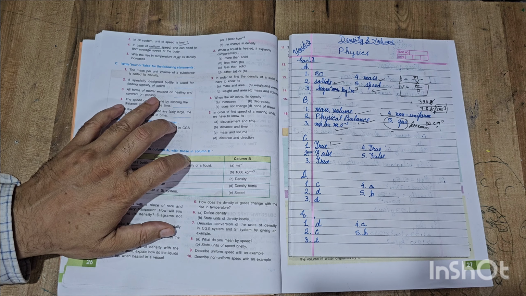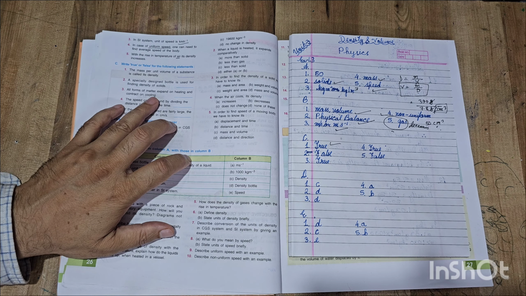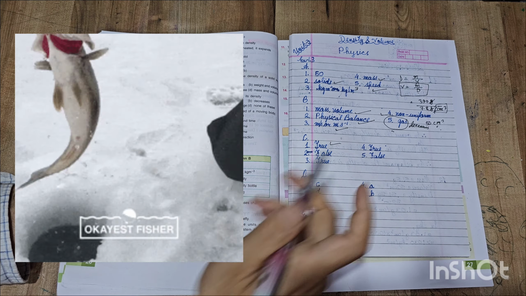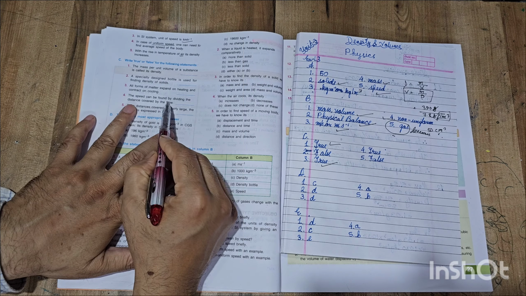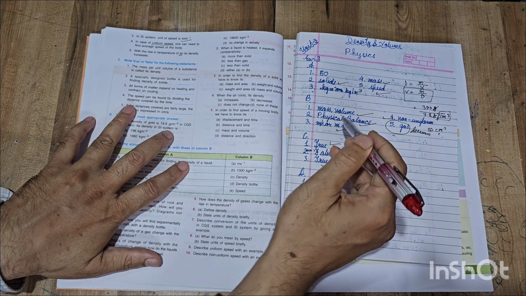In case of water, it's not always true. Can you remember? If it is at 3 degrees Celsius, suppose you heat the water, it will come to 4 degrees Celsius and the density will increase. In that case, density will increase. So, here it's okay. The speed can be found by dividing the distance covered by the time.